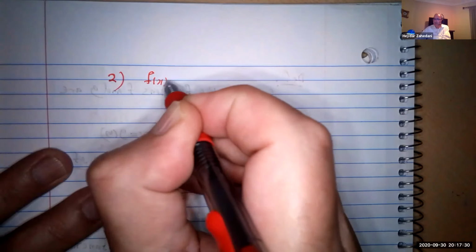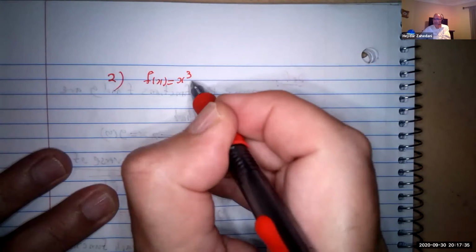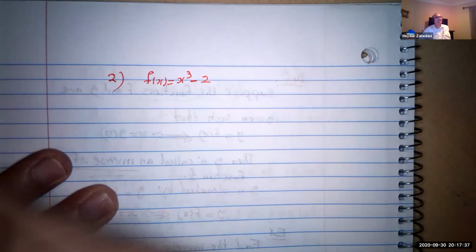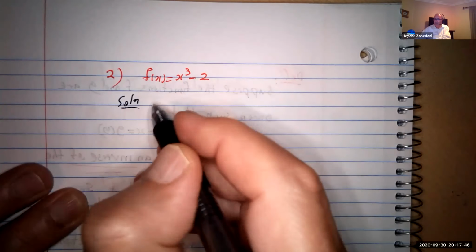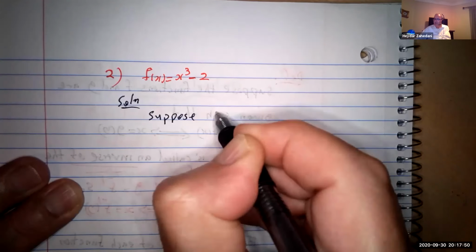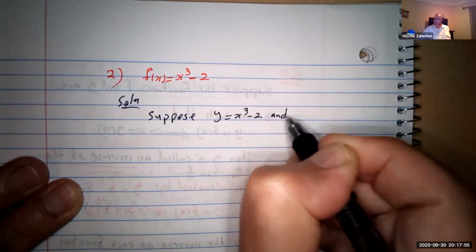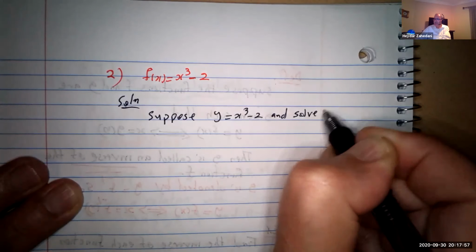The next one is the one that we did, in fact. F of x equal to x cubed minus 2. You want to find the inverse of this function. Two steps, solution, I do my method. Suppose you call it y. Suppose y equal to x cubed minus 2 and solve for x. That's it.